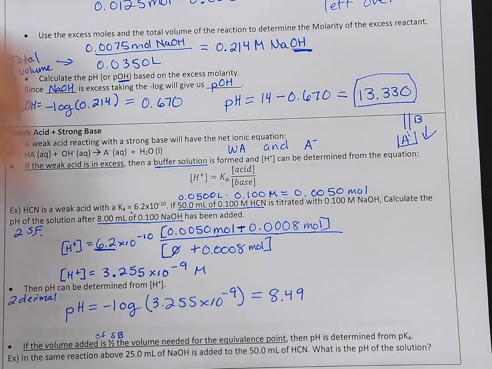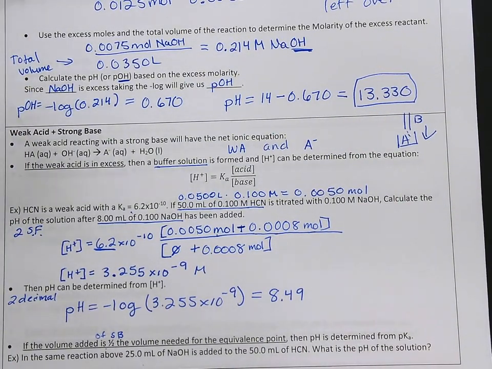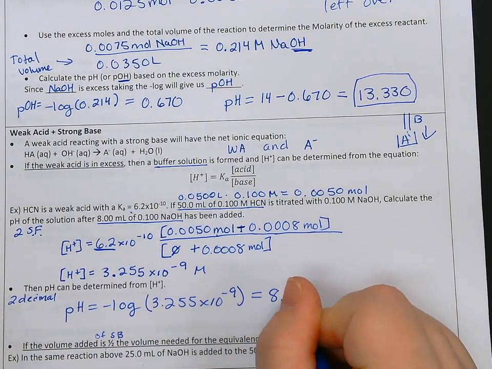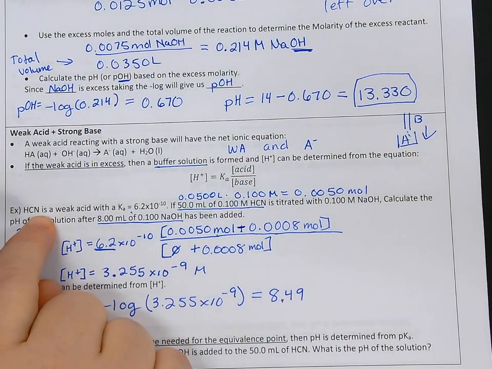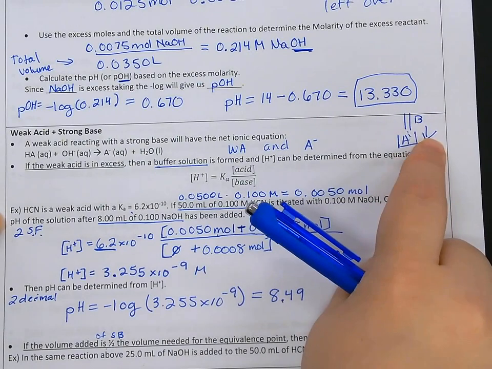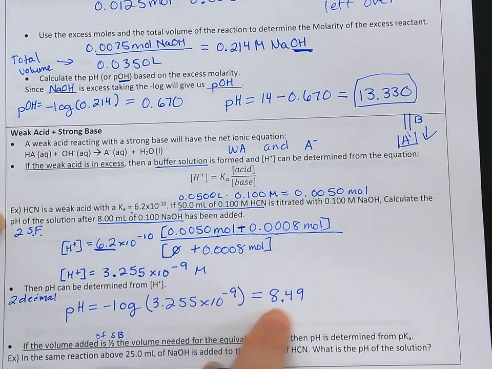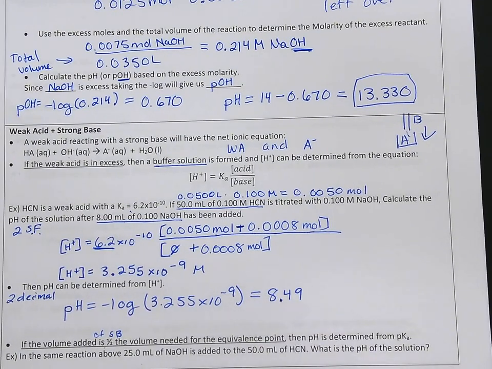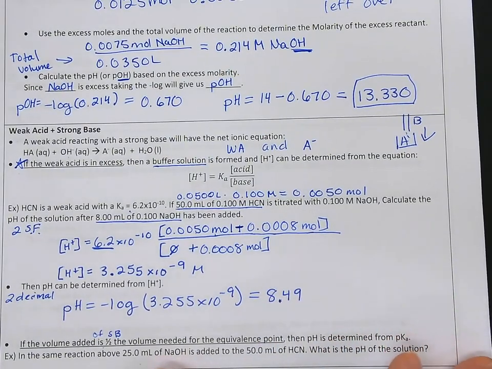Okay, I had to pause for a second and fix something. So that's the pH of our solution. If we start with our acid in our container, our acid is weak, so we're going to already have a pretty high pH. Then we're adding strong base to it, so it's going to shift our pH up towards that base, and we end up with a basic solution here. So this is a way, if our weak acid is in excess, that we can find our pH.